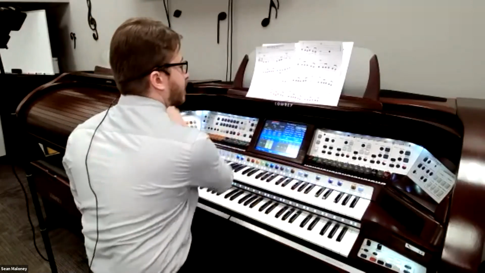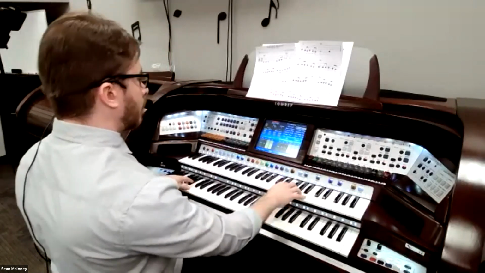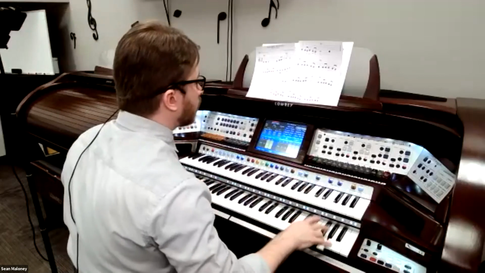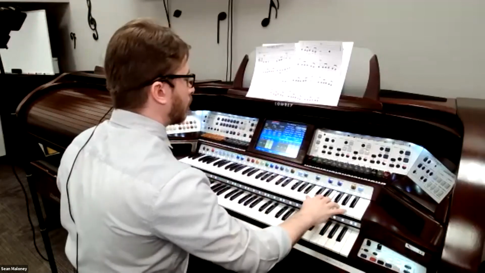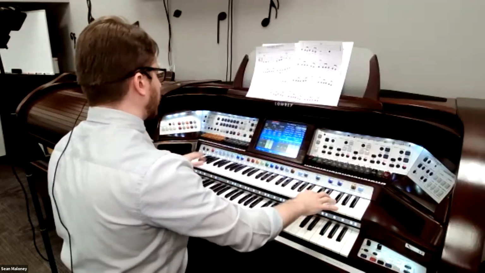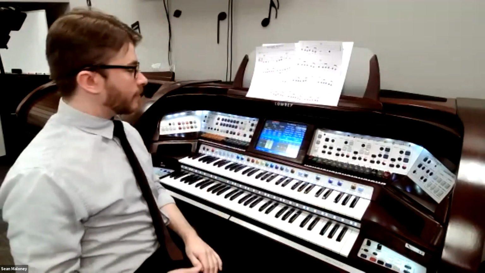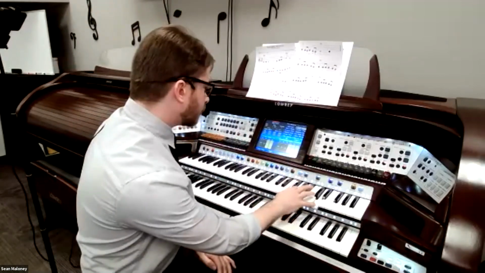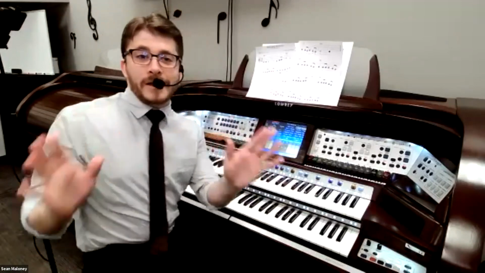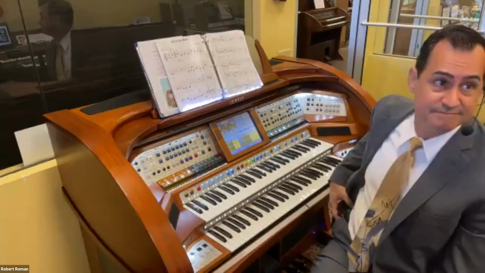If I press alter style, so completely different feel, but the same rhythm.